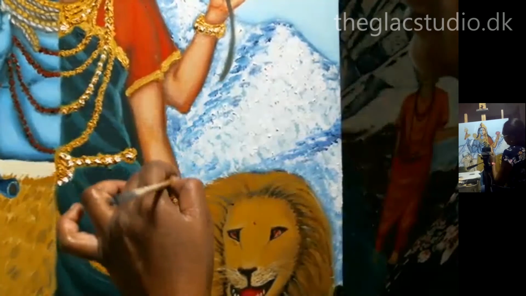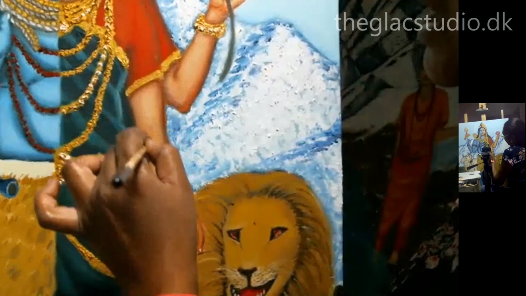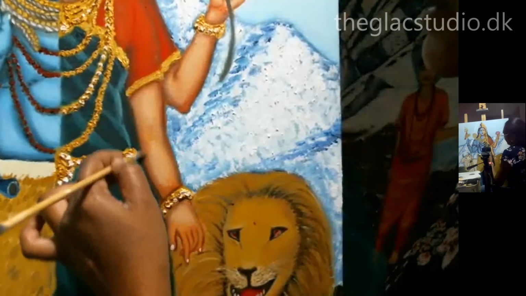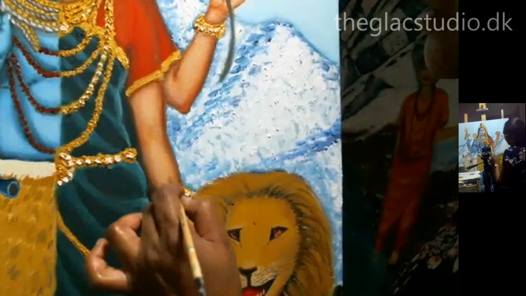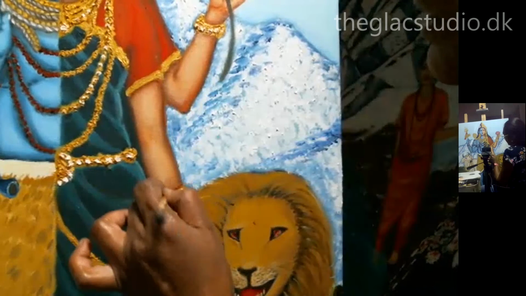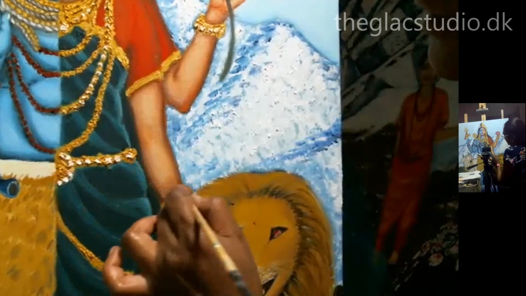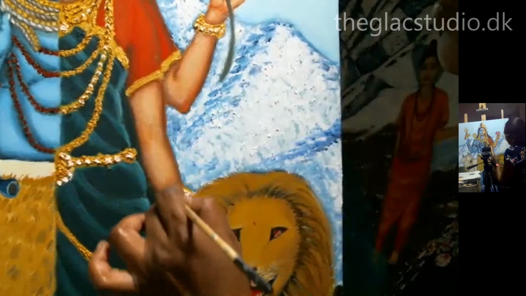Try them, and then whichever method you identify with and say, yes, this is mine and I'm so comfortable doing it, you pick it up. So I'm trying to give as many ideas as possible to help you find your way into the art.